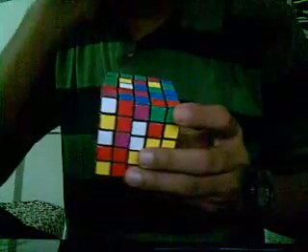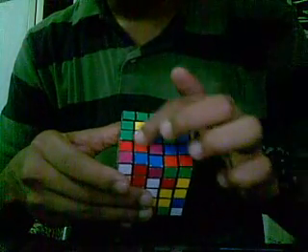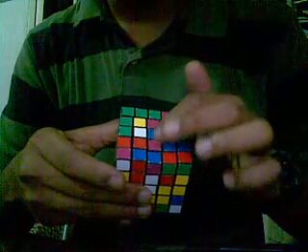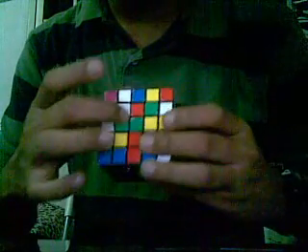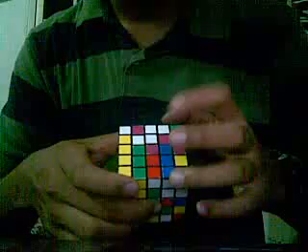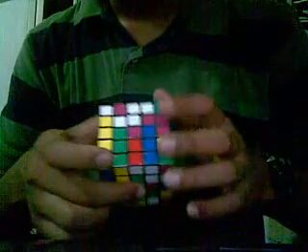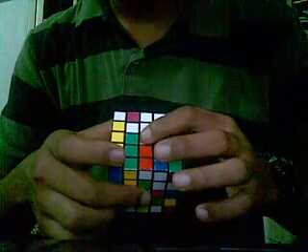How I solve it is usually I will solve the blue first, the blue nine cubes inside, the blue block, and then the green block, and then I'll solve white, red, yellow, and purple. Or if it's a Rubik's, it will be orange.